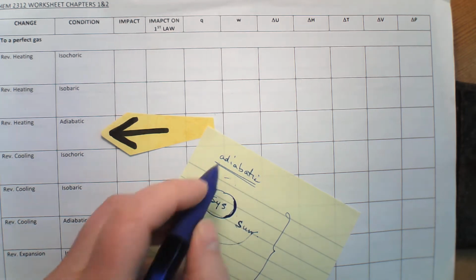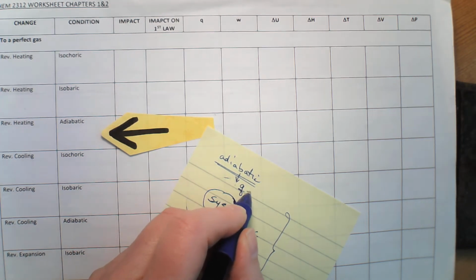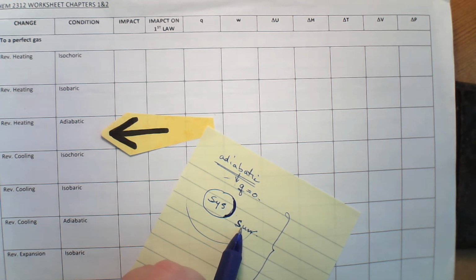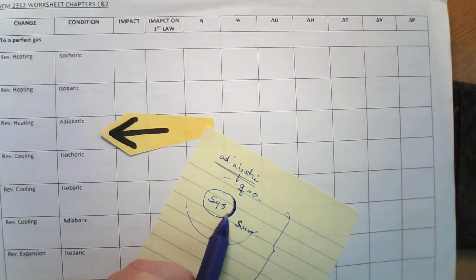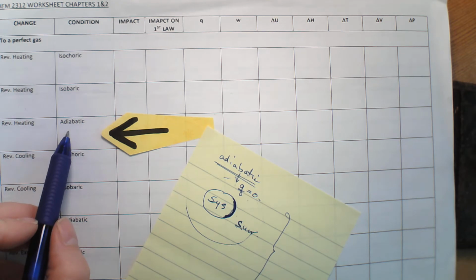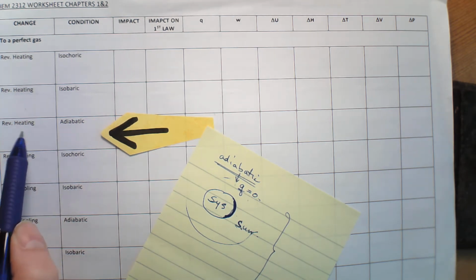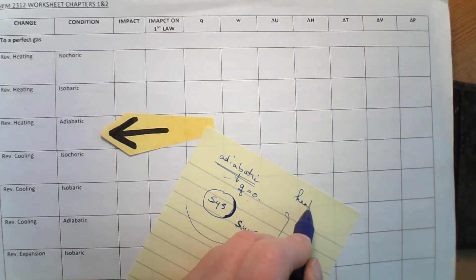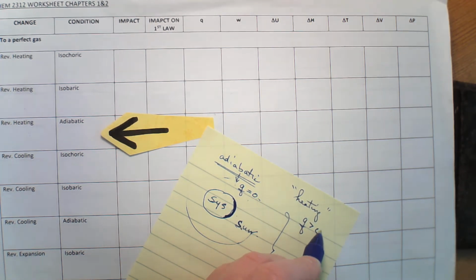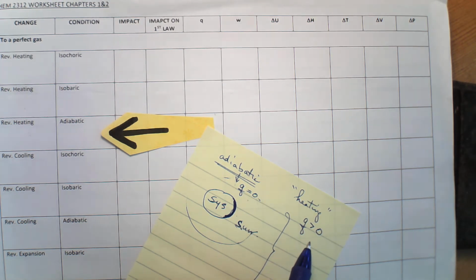Now, adiabatic immediately tells me that Q is 0, because it's really a description of the wall between my system and surroundings, and it tells me that it is insulating. It's not conducting of heat. And so with Q 0, how can I have an adiabatic heating process? Because heating implies that Q is greater than 0, that energy enters the system as heat.